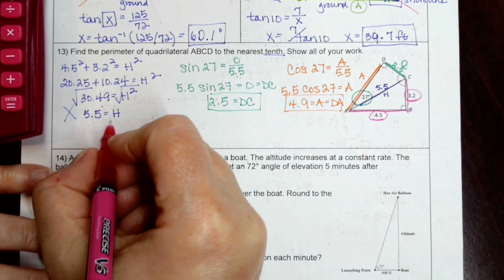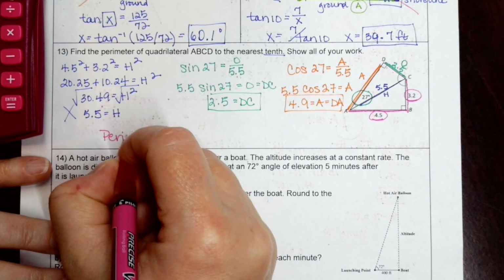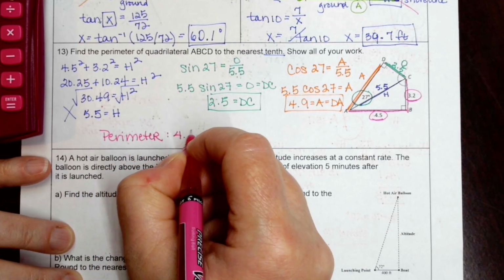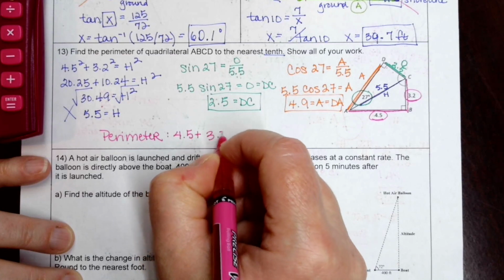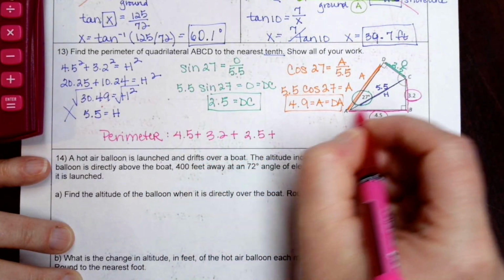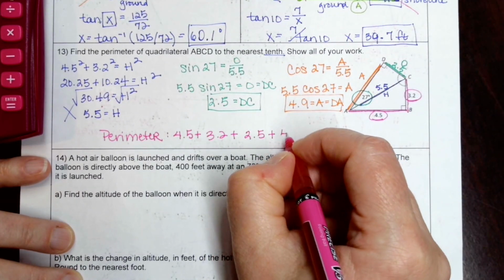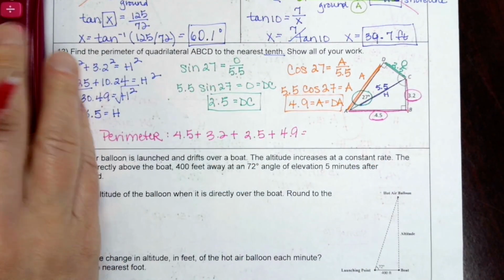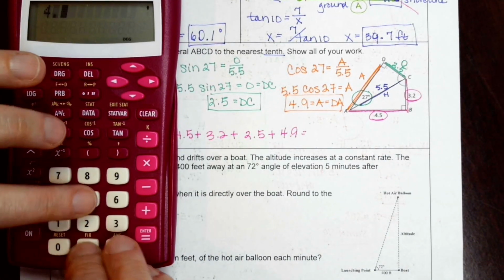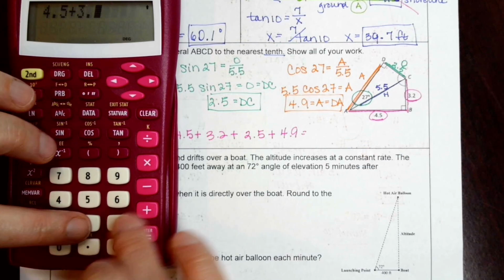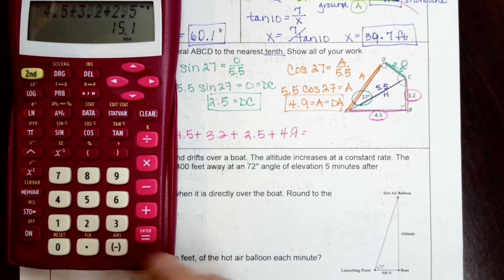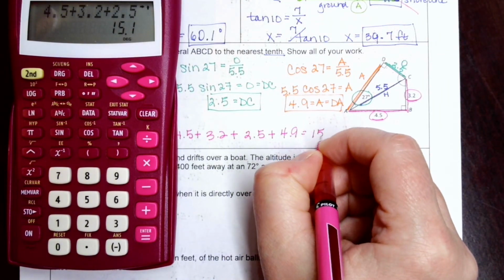So perimeter, we already traced the sides that we want, so now it's just a matter of adding. So 4.5 plus the 3.2, those were given. And then we just found 2.5, and d to a was 4.9. All right, so we put all those in the calculator. 4.5 plus 3.2, 2.5, 4.9, and we should get a 15.1.